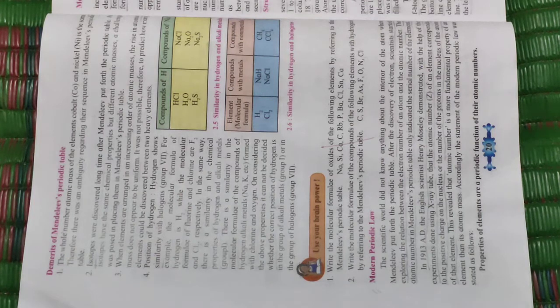He did an experiment using an X-ray tube, and then he stated that the atomic number of an element is the positive charge on the nucleus of that atom, or the number of protons in the nucleus of an atom of that element. This showed that atomic number is a more fundamental property of an element than its atomic mass. Therefore, the modern periodic law states that the properties of elements are a periodic function of their atomic numbers, not the atomic masses.